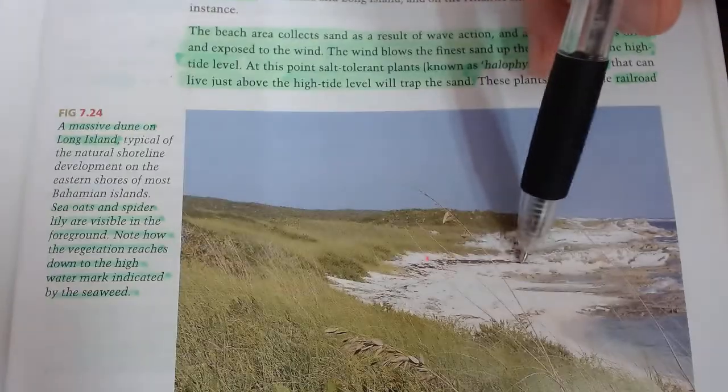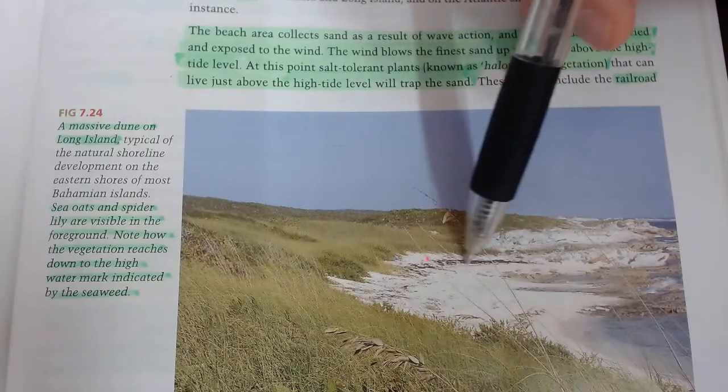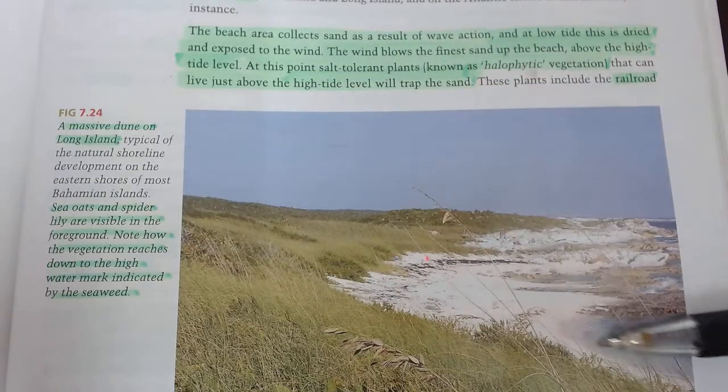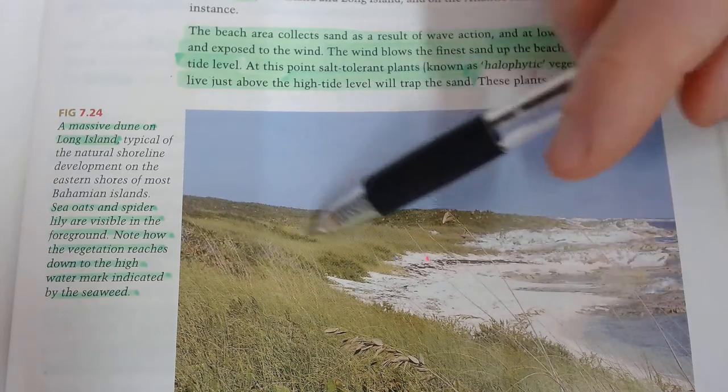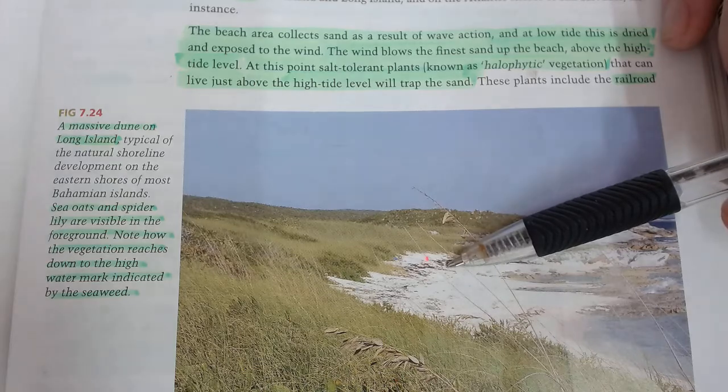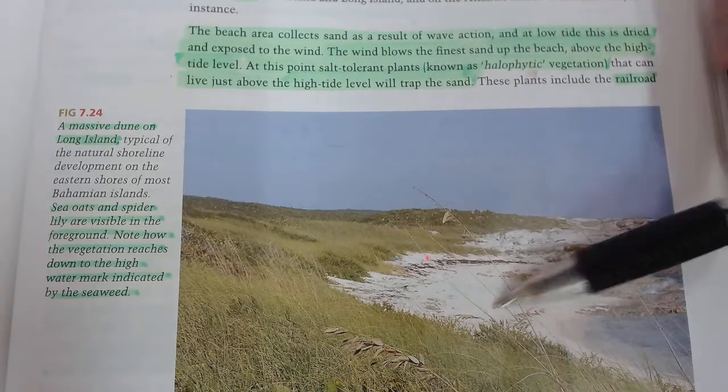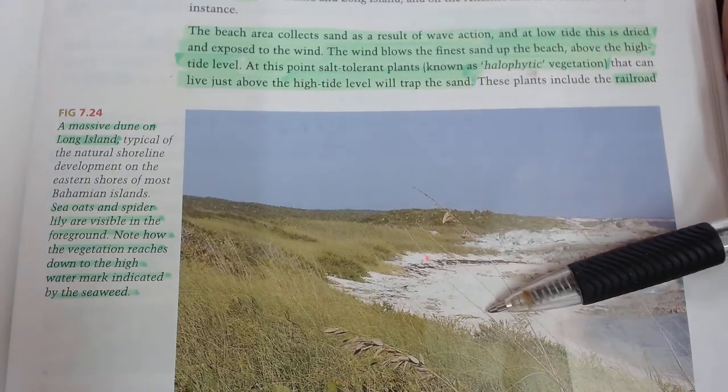Also, as we said earlier, note the way all the seaweed is at a kind of similar level. So we can say for a fact that's where high tide is. And you can see how the vegetation grows almost all the way down to the high tide level. It won't grow further down because that means it'll spend half its day underwater, which it probably doesn't like.